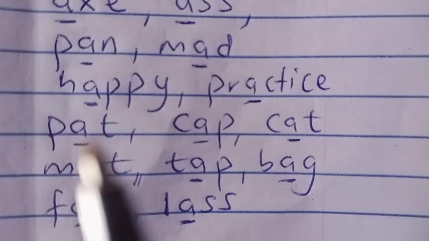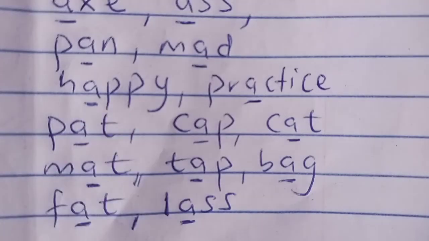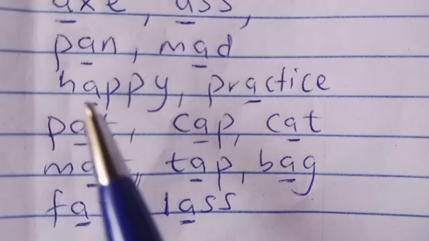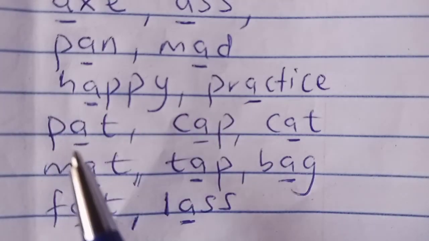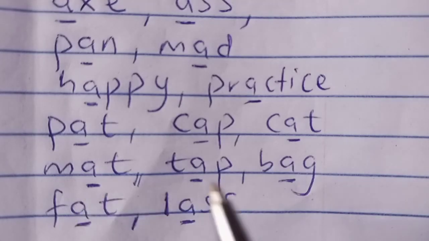Okay. And your lips are spread, not round, and your mouth is wide open. Ah, ah, ah. Okay. So happy, practice, pat, cap, cat, mat, tap, back, fat, last. So it's a short sound. Don't make it long.